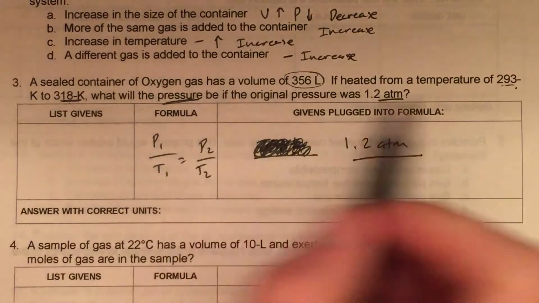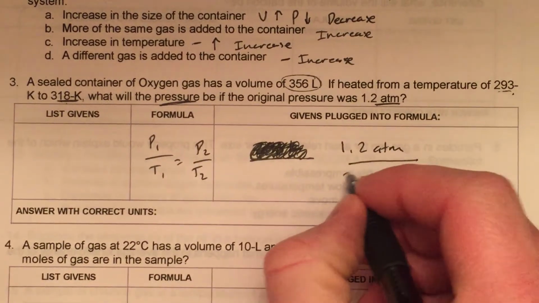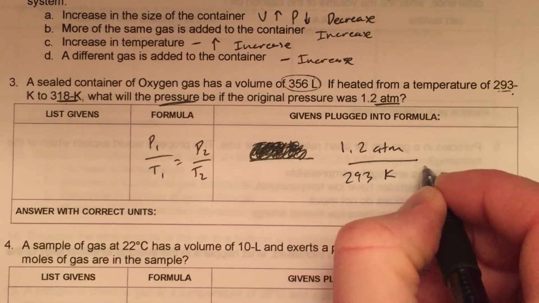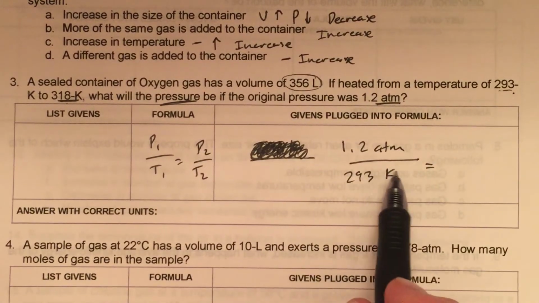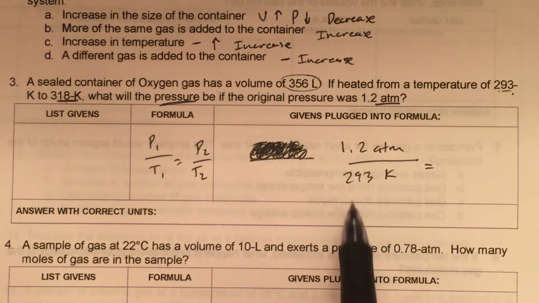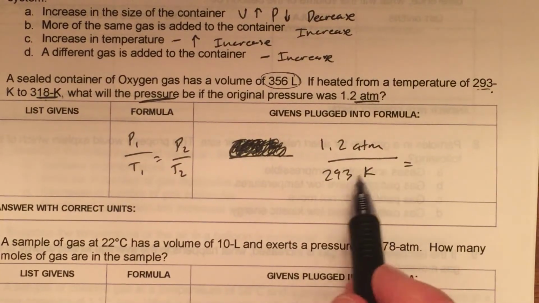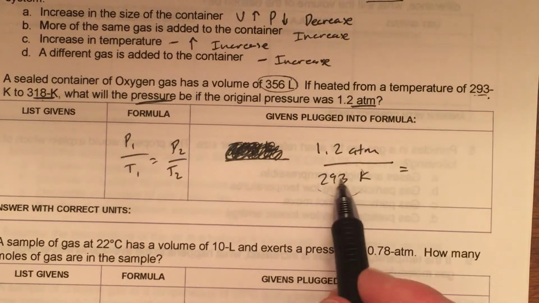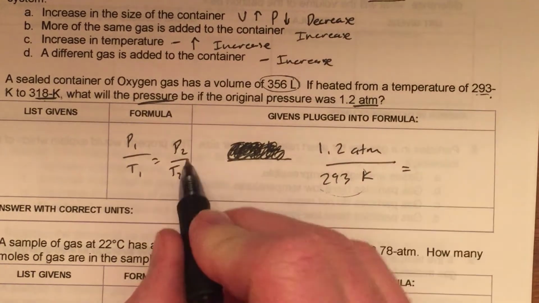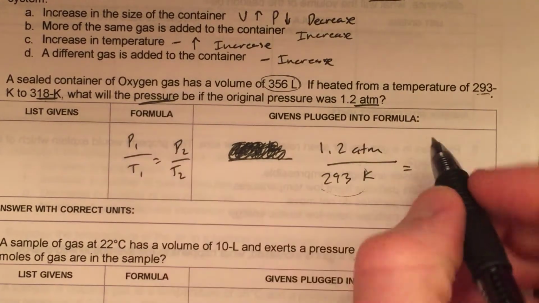All right, and then my initial temperature was 293 Kelvin. I did not have to add 273 here because it's already in kelvins. That's only if I'm in degrees Celsius do I have to do some type of conversion. I want it to be in Kelvin. Then pressure 2 is what I'm trying to find.